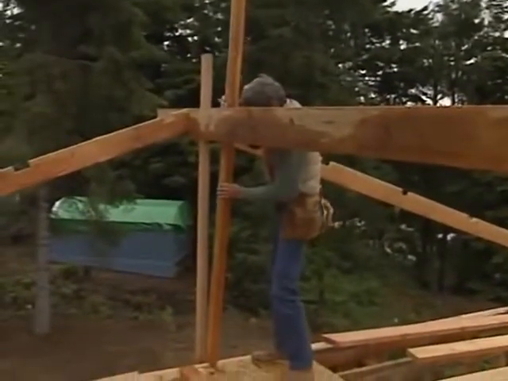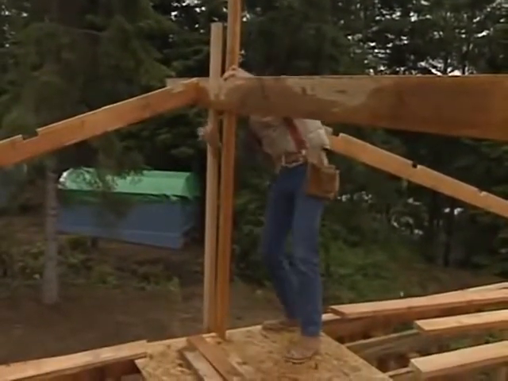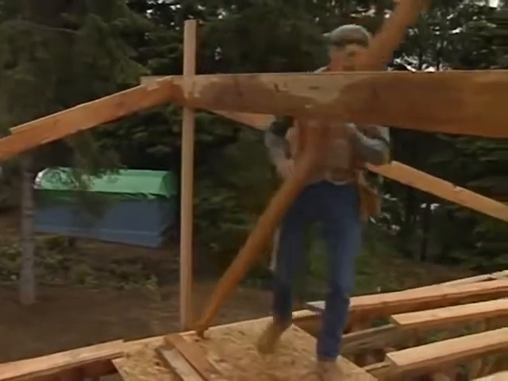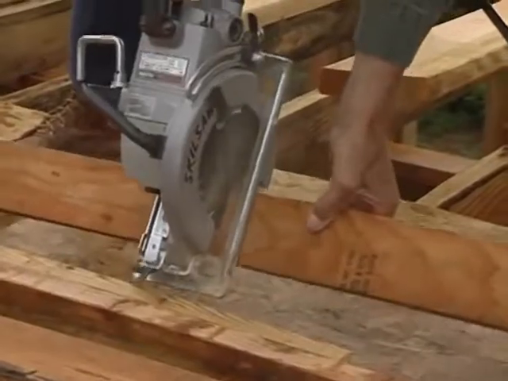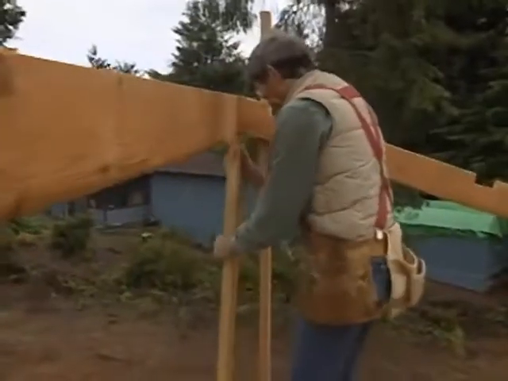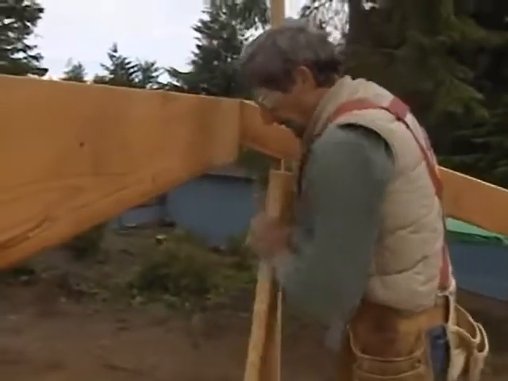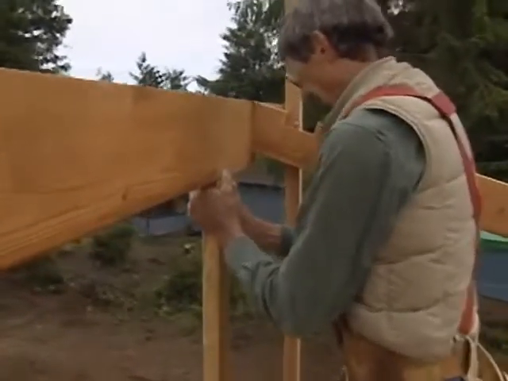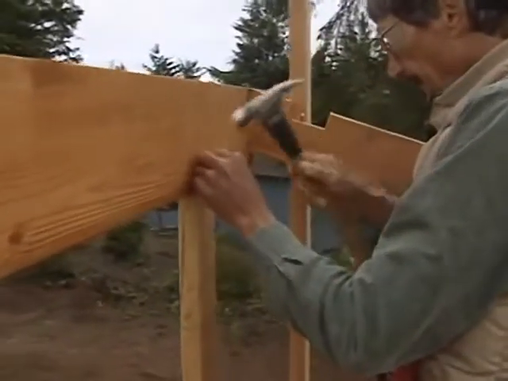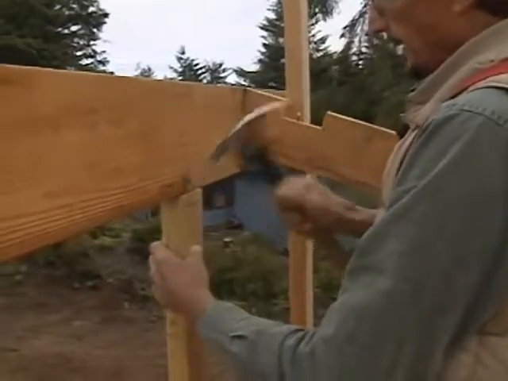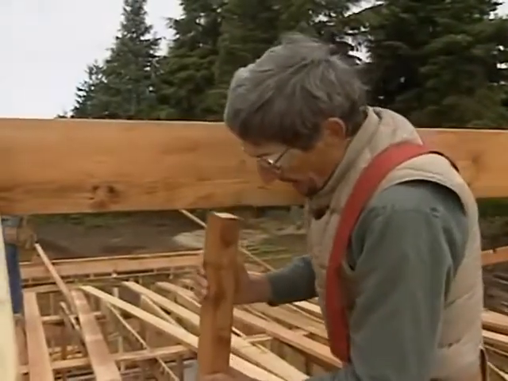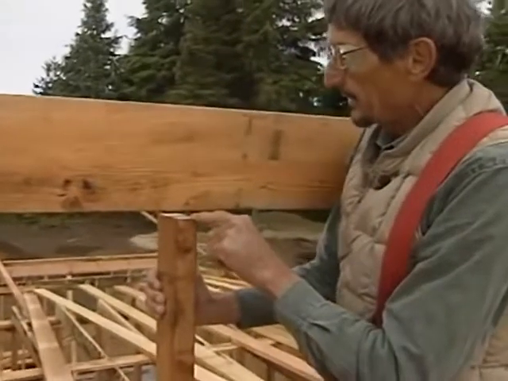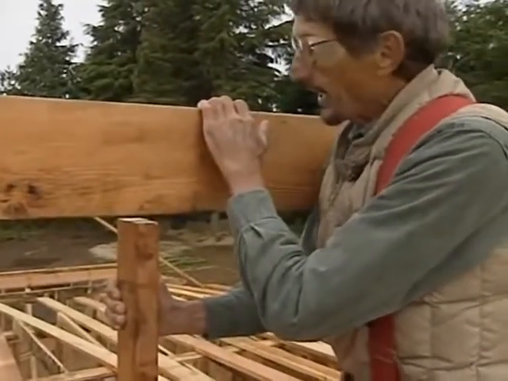We'll just mark a 2x4 right there underneath that ridge and make a cut. We'll just tack this one in here temporarily. Now we can go down to the other end and drop that one. Here's another leg cut the same length as that one behind us. There's the 1/2 inch gap. We drop this ridge, it'll be level.